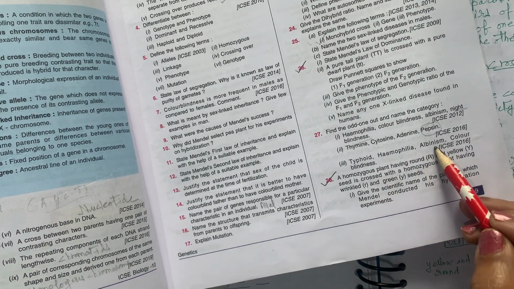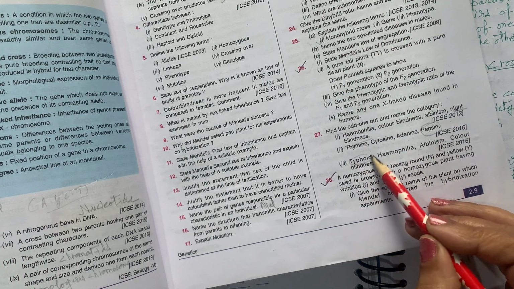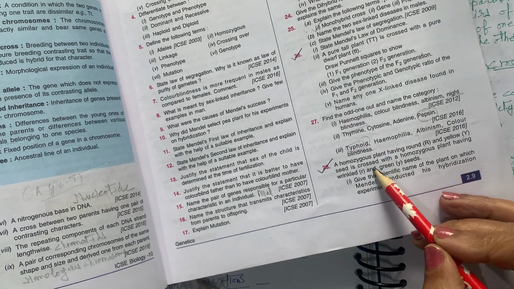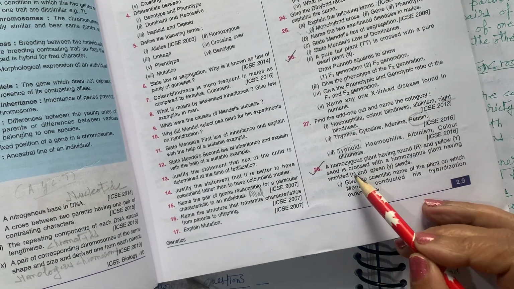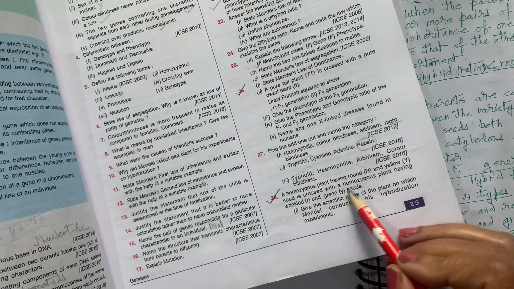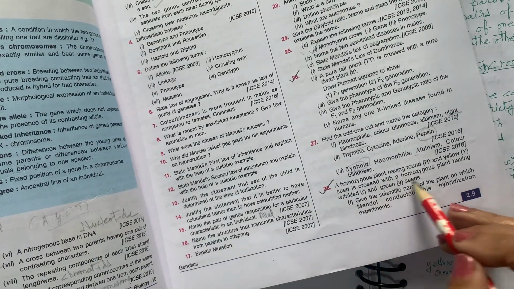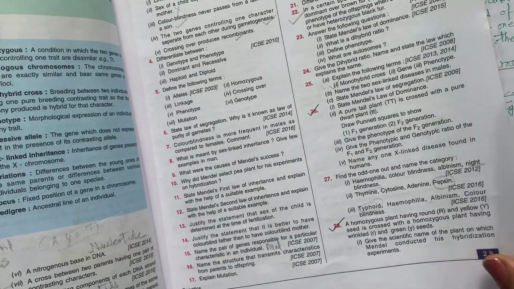Typhoid, hemophilia, albinism, color blindness: these three are genetic diseases and typhoid is a bacterial disease. A homozygous plant having round and yellow seed is crossed with the homozygous plant having wrinkled and green. Give the scientific name of the plant on which Mendel experimented. Pisum sativum, that is the P.